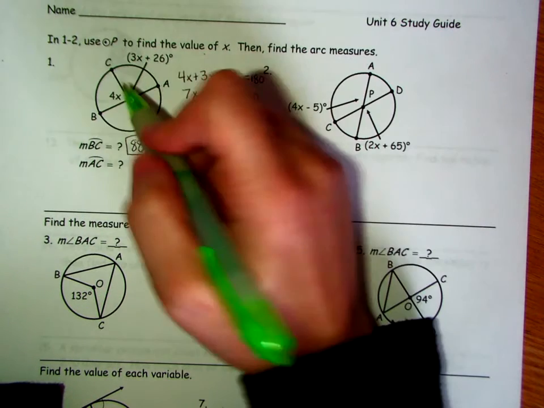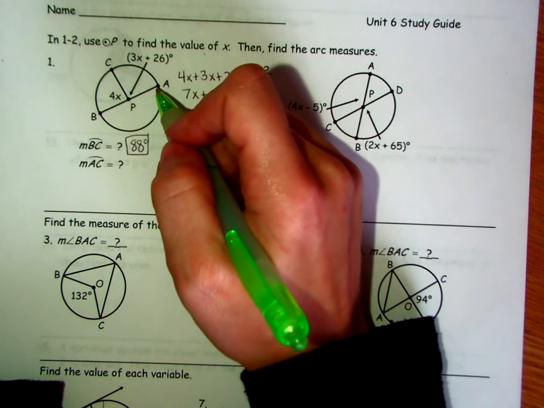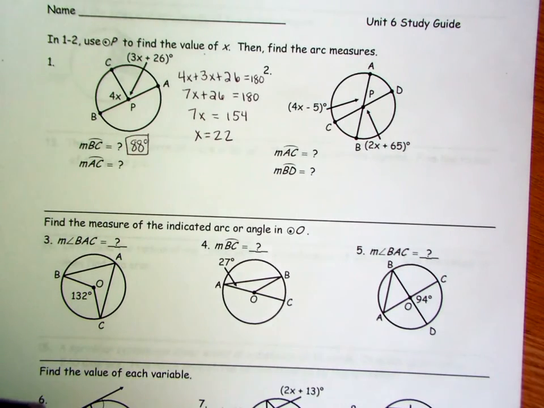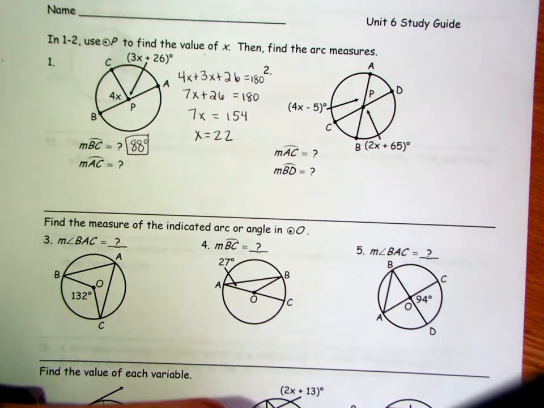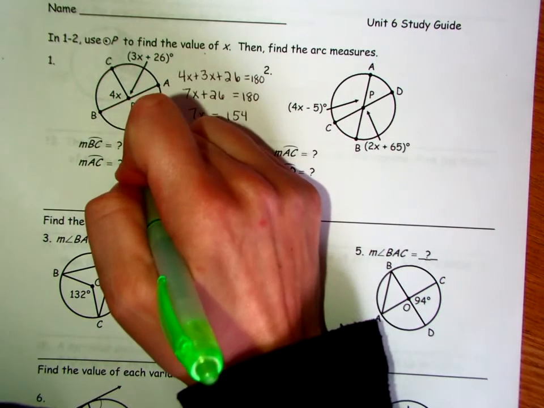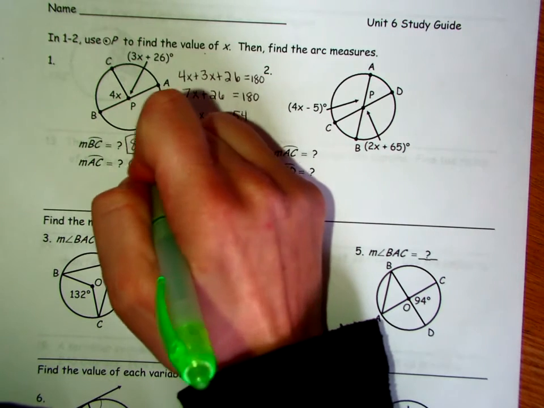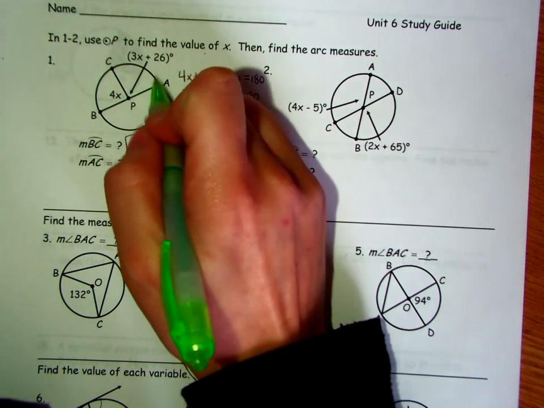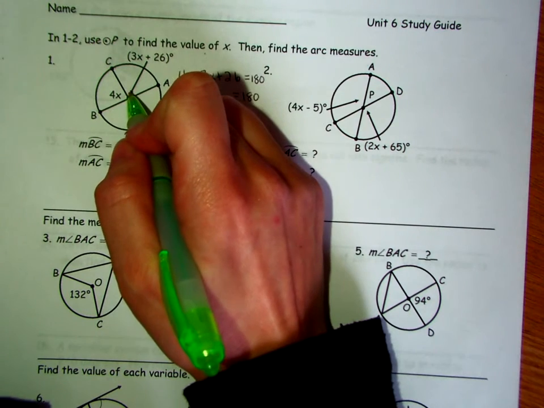Then we'll do the same with AC. With AC, we'll plug it in. So you're going to do 3 times 22 plus the 26, and that's going to get you that this measure is 92 degrees, because again, if the central angle here is 92, so is its arc, because the arc and the central angle will be the same measure.